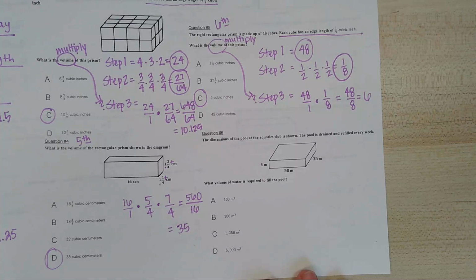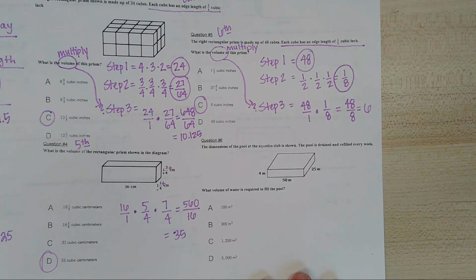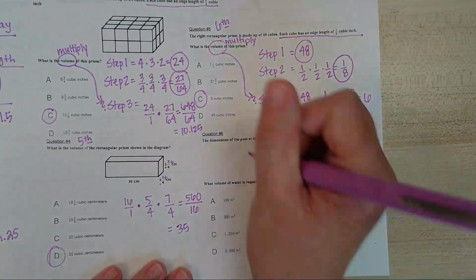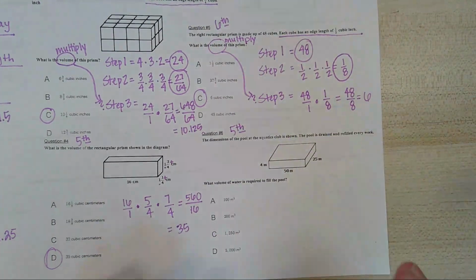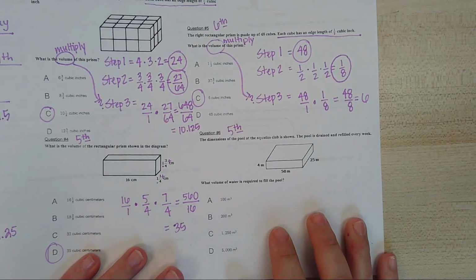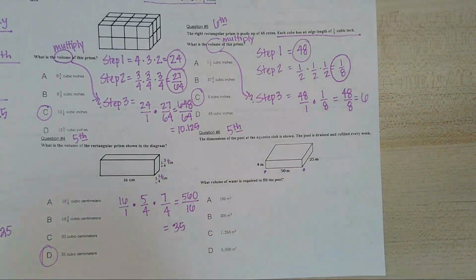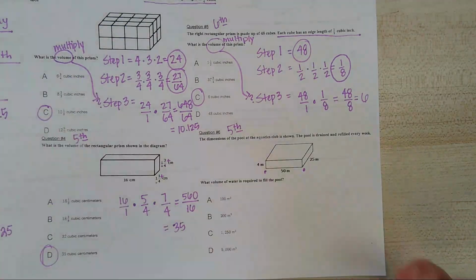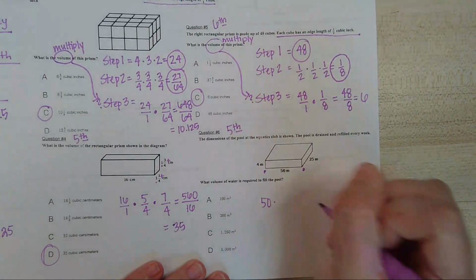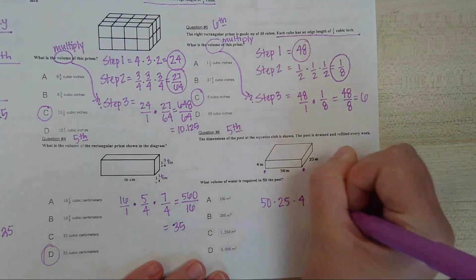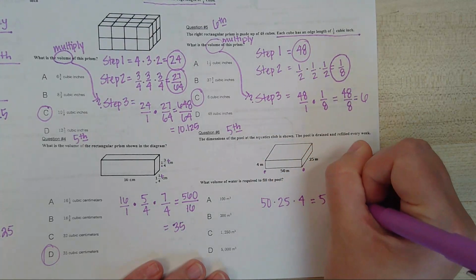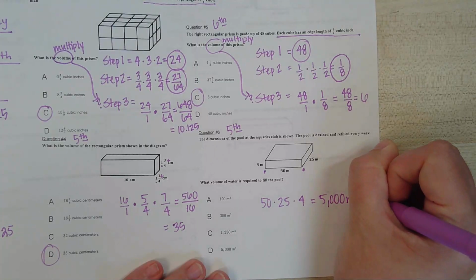So now when we're looking at question 6, let's practice. Don't blurt it out. Study it. What is it? 5th or 6th? 5th. It's an easy 5th one. You don't have to fix anything for once. You just have to go length times width times height. All of them are whole numbers, so you just put them in the calculator: 50 times 25 times 4, and you get 5,000 meters cubed.